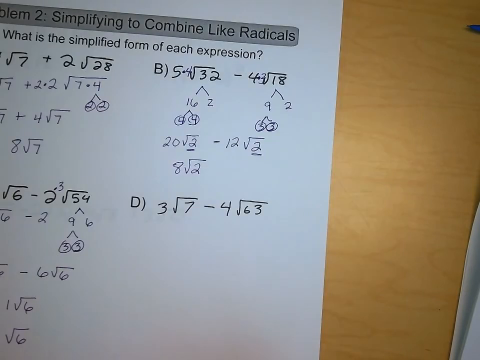We don't care if you have a 1 there or not. It's up to you. It's pretty much like saying either 1A or A.